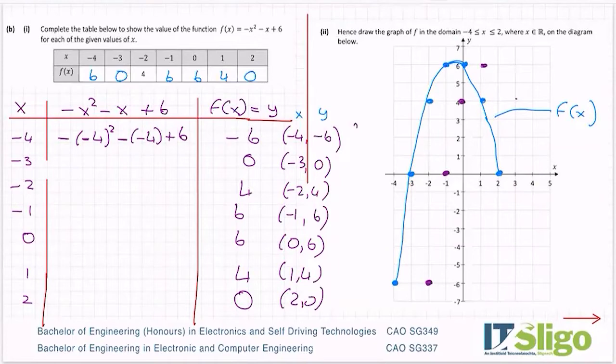So what I've done is I've taken each of the points and I've moved them to the right. Okay, so that's the translation that takes place when you do f of x minus 2. Okay, and then you join them together.